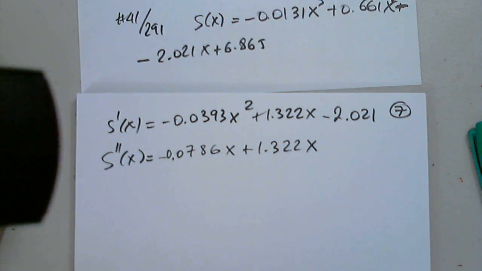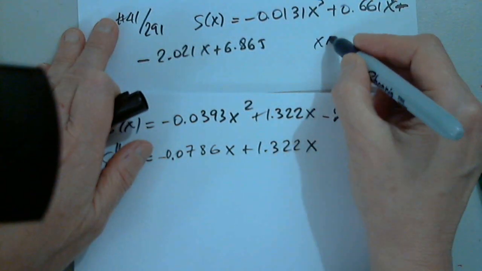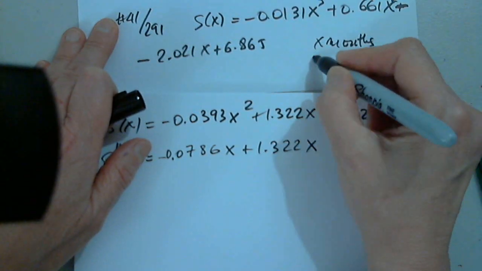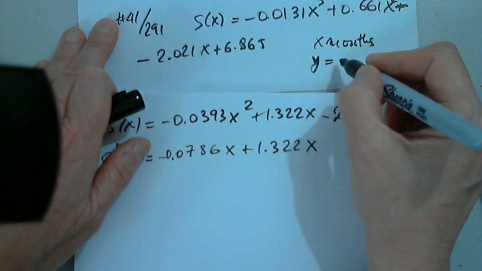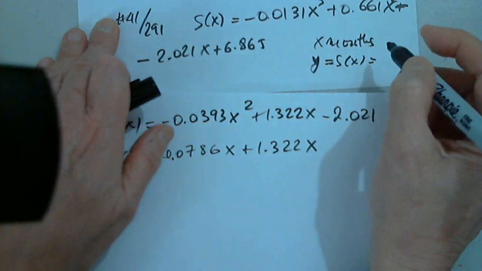How do I find the inflection points? Potential inflection points, if they exist. So again, x is in months, and y or S of x is in units, millions.